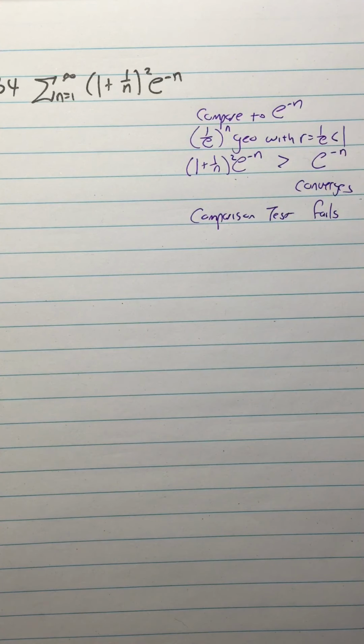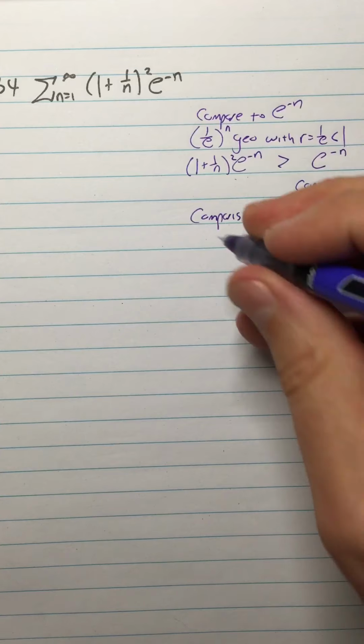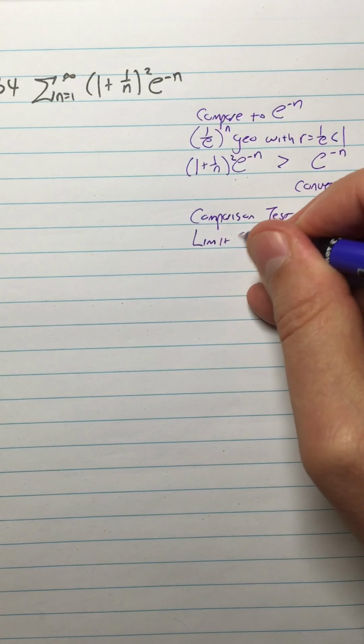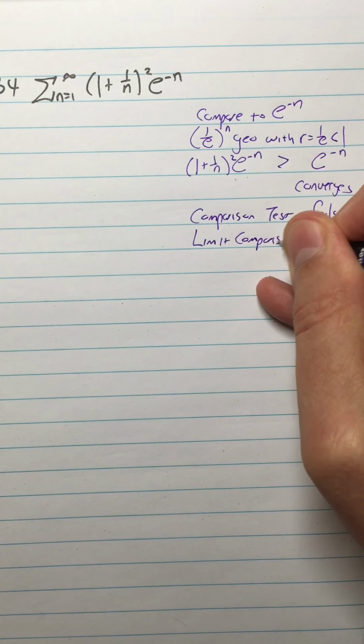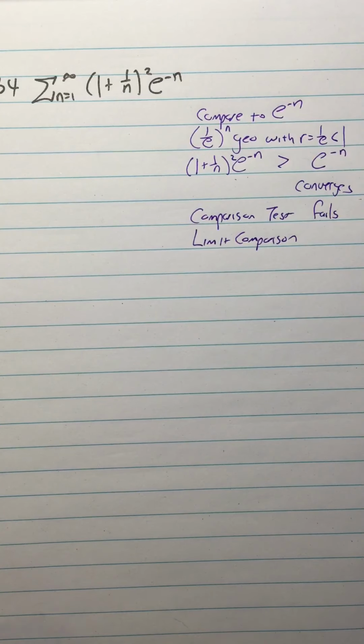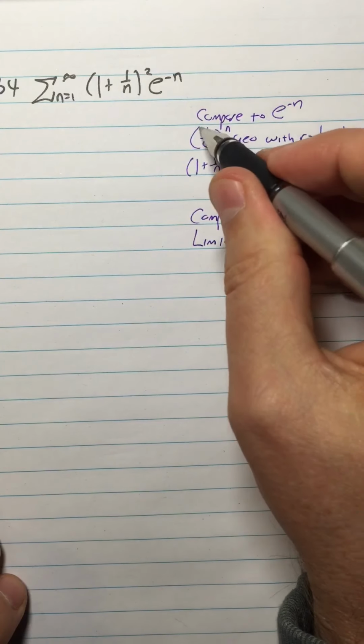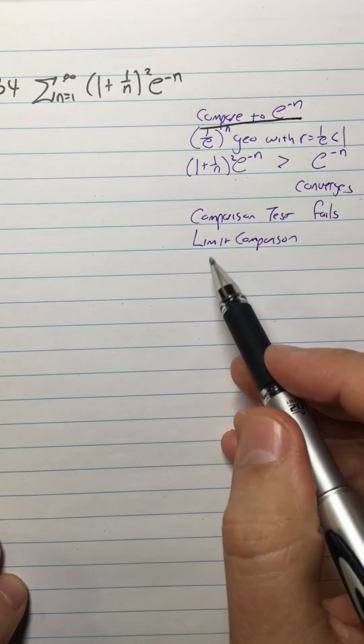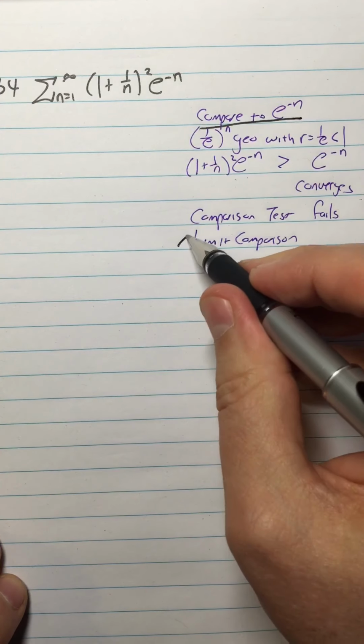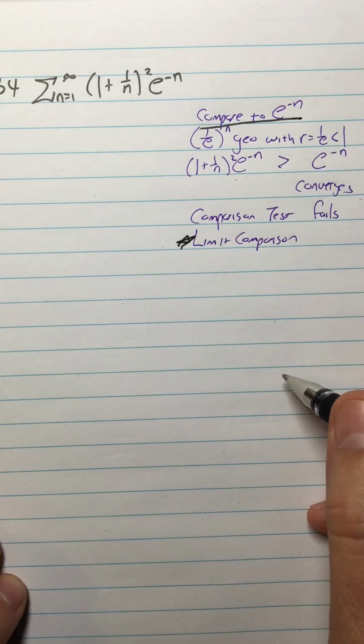All right, so that tells me I should use limit comparison. So we're going to use limit comparison. But I'm still going to use the comparison series that I thought about. So I'm still going to compare it to e to the negative n. But my thought process here tells me I need to use limit comparison for this. All right, so how's that going to work?